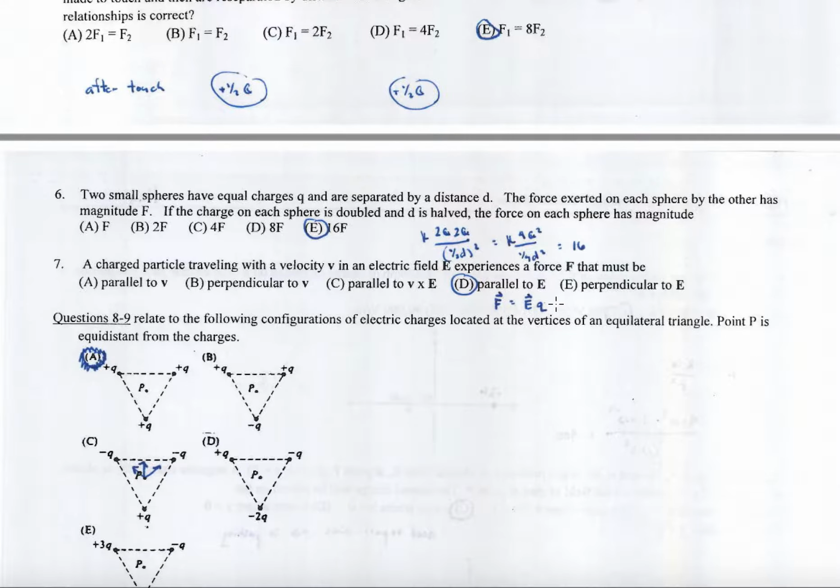A charged particle traveling with velocity v in electric field E experiences a force F that must be parallel, right? The force is always parallel to the electric field, right? I mean, they are always in the same direction. That's the whole point of the electric field. It tells you the magnitude of the force that a Coulomb would experience, but it also tells you the direction of the force.